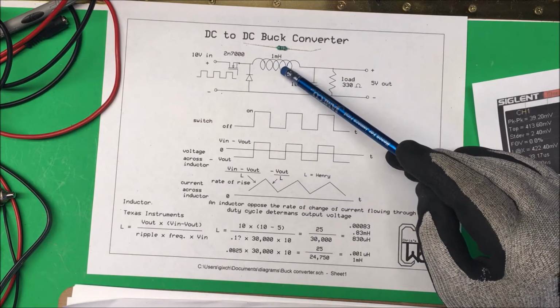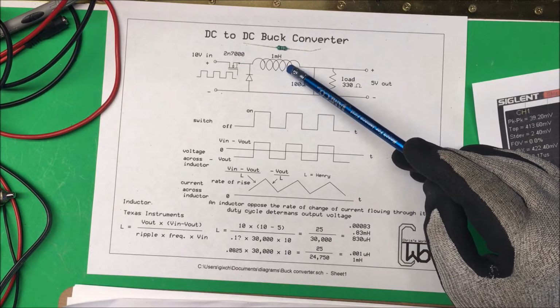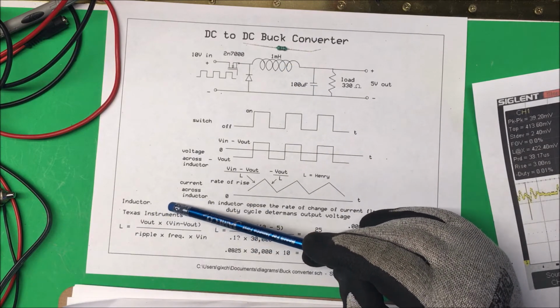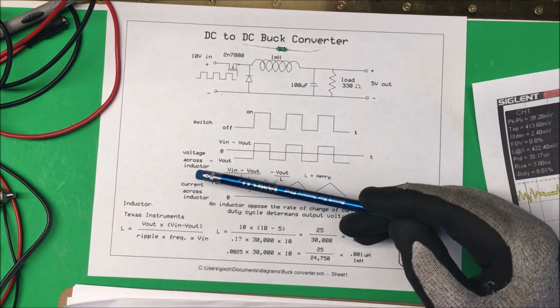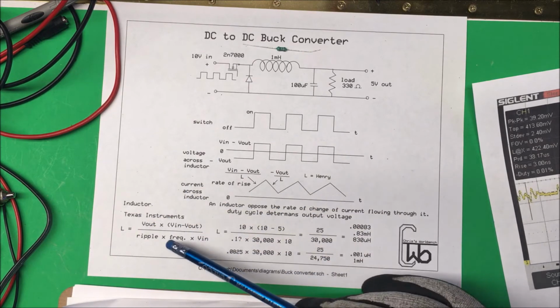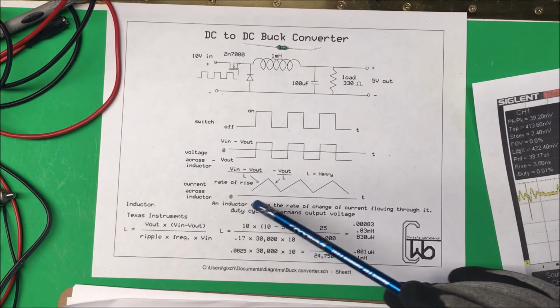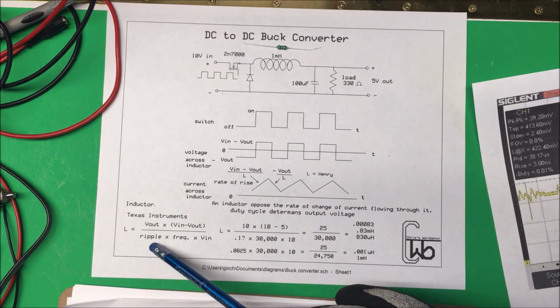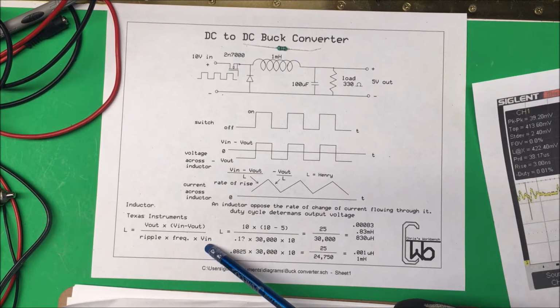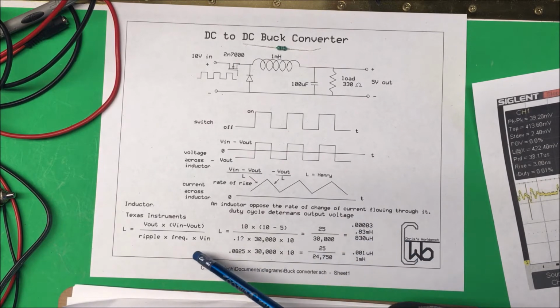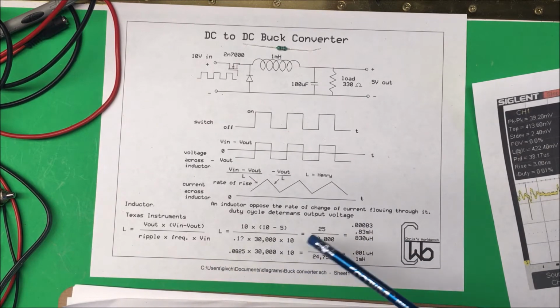Now we want to determine the inductance here, and I'm using the formula from Texas Instruments. The inductance in henries is going to be equal to the output voltage times the input voltage minus the output voltage, and then we divide that by the ripple times the frequency times the input voltage. And the frequency I'm using is 30 kilohertz.